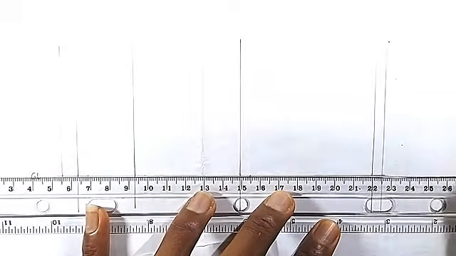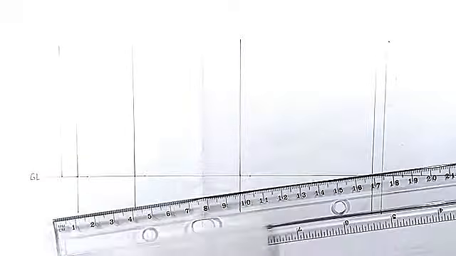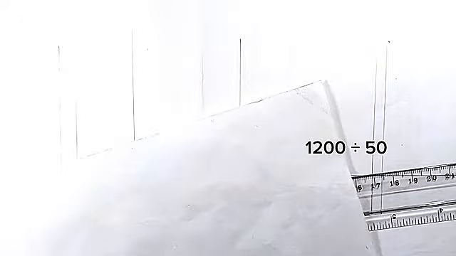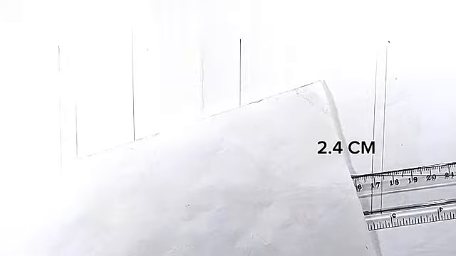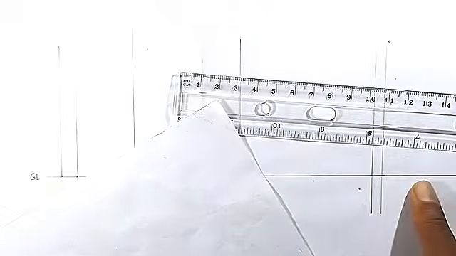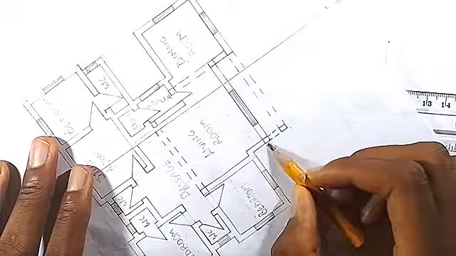Good. Then we're having 1.2, which is 1200 divided by 50, giving us 2.4, approximately 2.4 centimeter. So this one is giving us 2.4, the other one is giving us 2.4, which is this. This is 2.4, this is 2.4. So we'll just mark it.